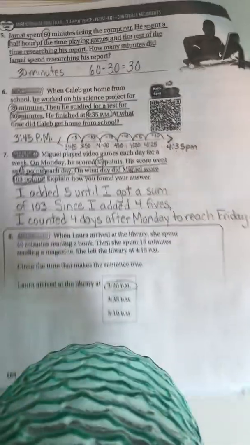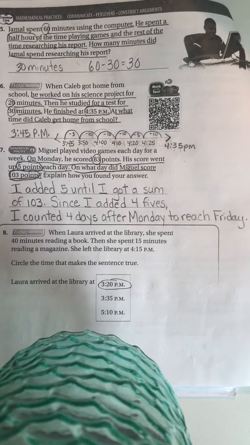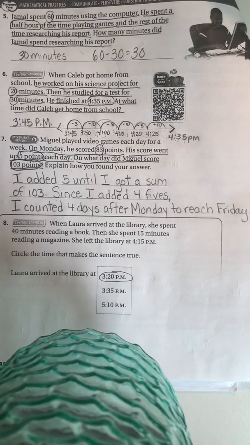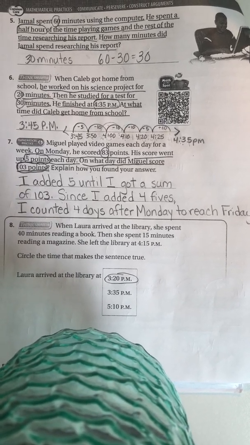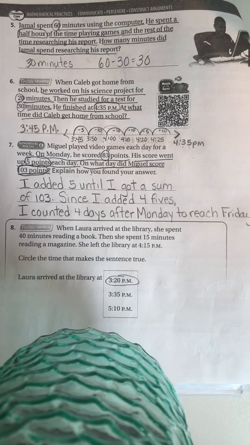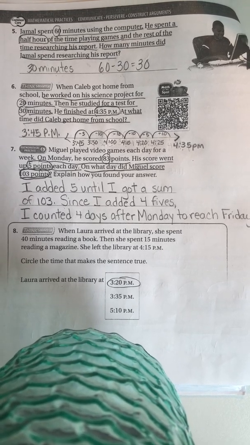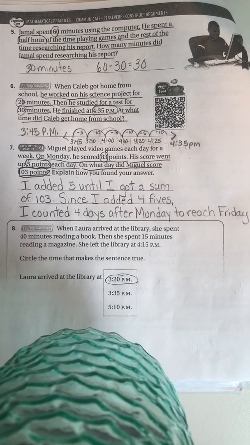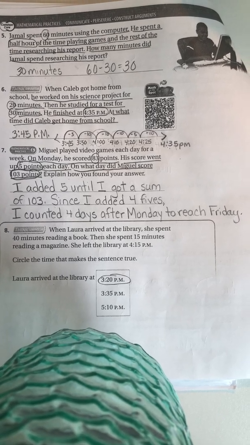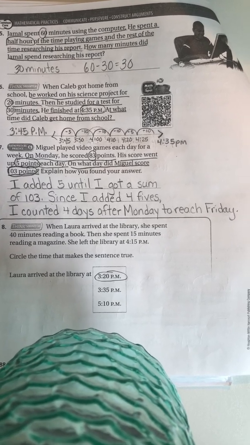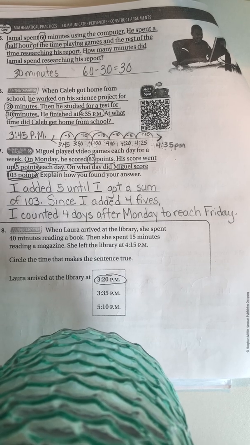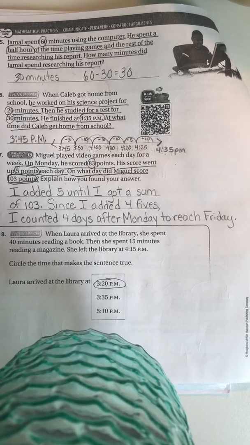Okay, I'm going to have to zoom out here so you guys can see all of that. Again, I added 5 until I got a sum of 103. So basically, we kept adding. Since I added 4 5s, I counted 4 days after Monday to reach Friday. So that's how I knew Friday was the answer, because once I got to Friday, it was 103 points.